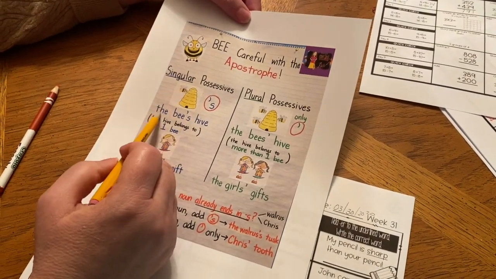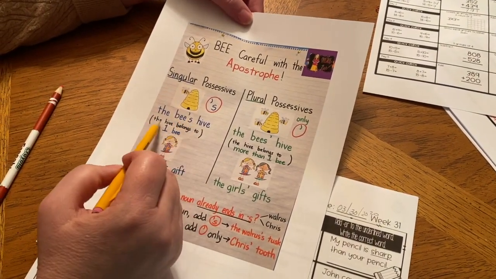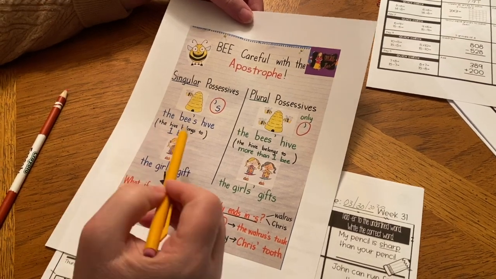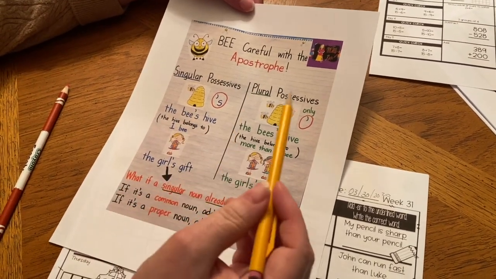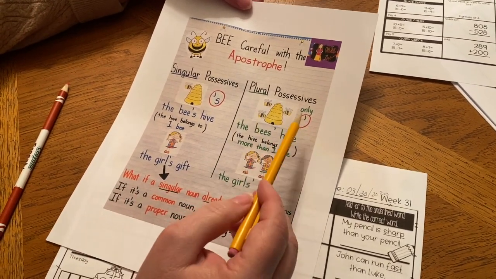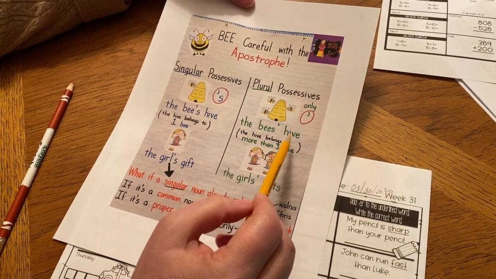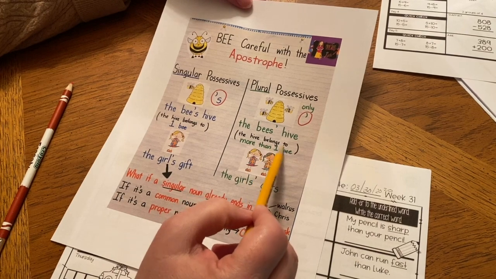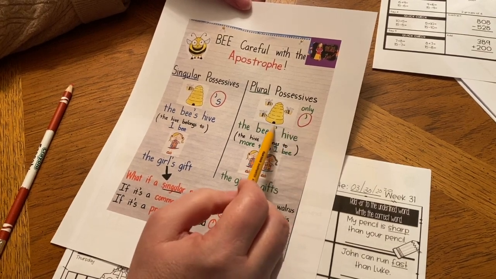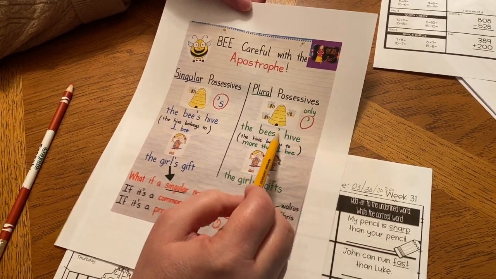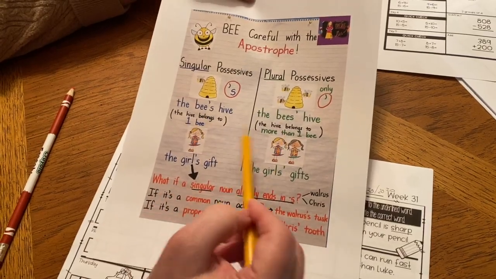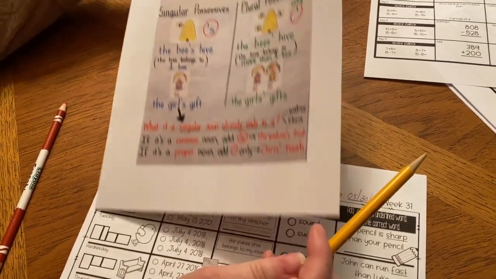Single apostrophe. The bee's hive. This hive belongs to one bee. Now we've discussed this before, so this should just be a review for you. And we have worked on it. Plural possessive. The bees' hive. That means the hives belong to more than one bee, and that's going to be the S apostrophe. So use this as a guide if you get stuck.